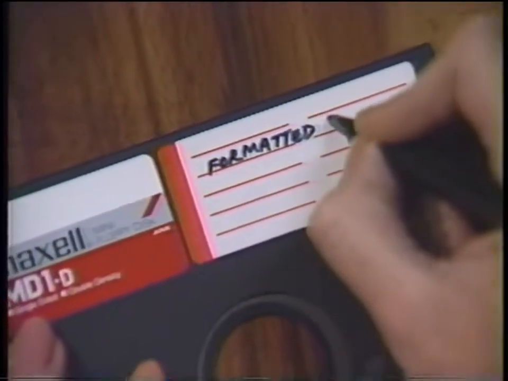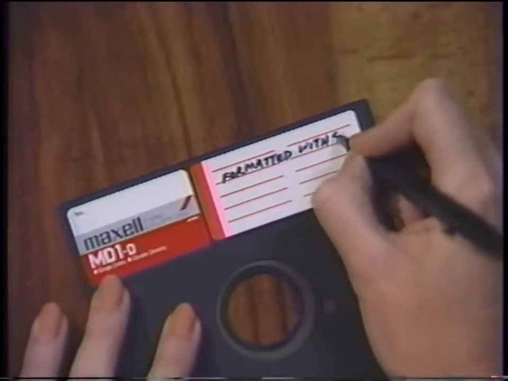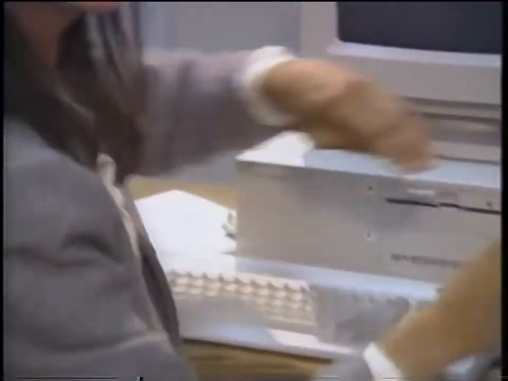This will remind us later that the diskette has been initialized and can be booted from. Now that we have seen how to format a blank diskette, let's discuss the disk copy command. This external MS-DOS command is used to make an exact duplicate of a diskette, usually for backup purposes.